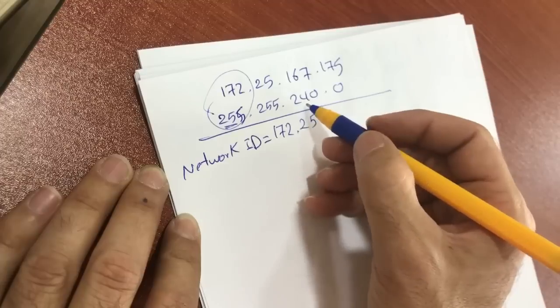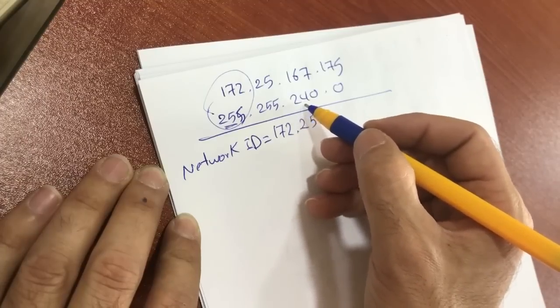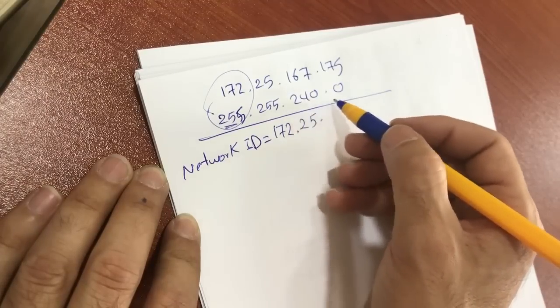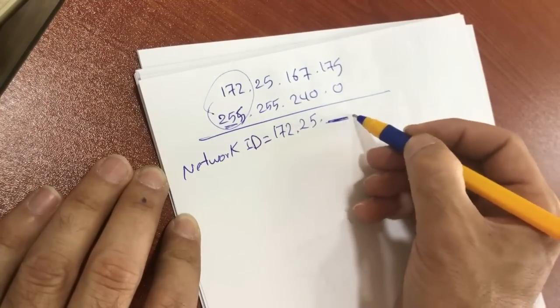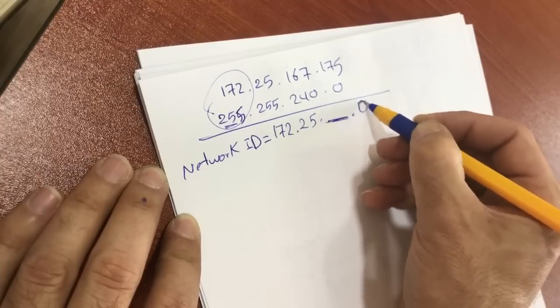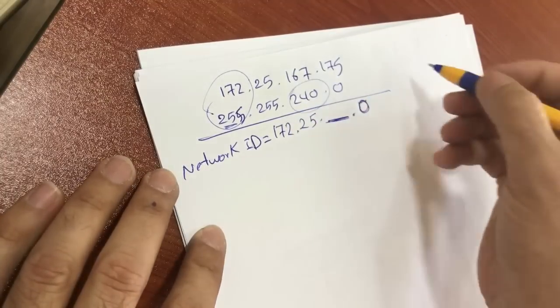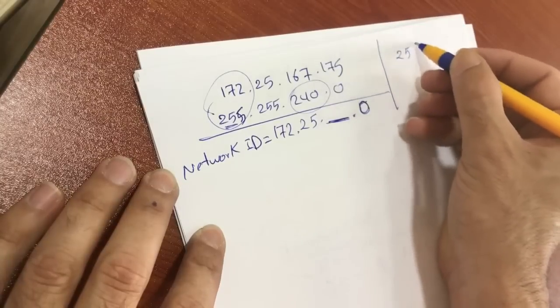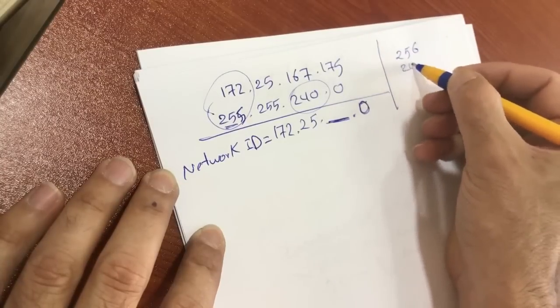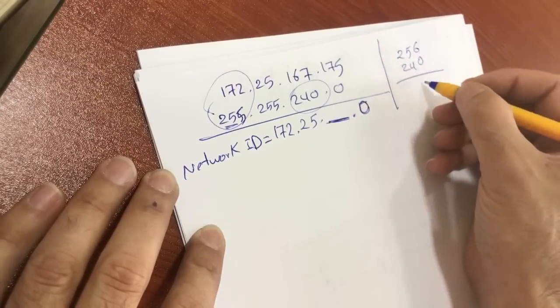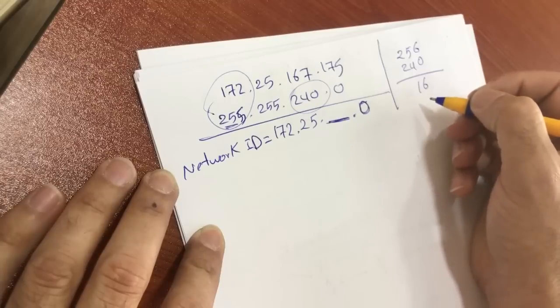The third octet is not 255 or 0, so let's leave it for now. And for the last octet we put 0 because we have a subnet mask 0. And for the third octet, as I said, we have 256 minus 240 equals 16.